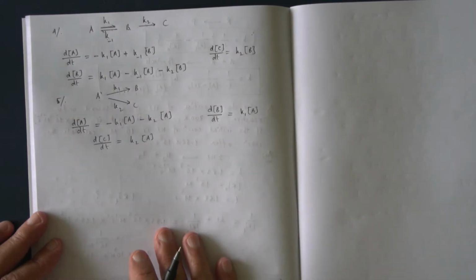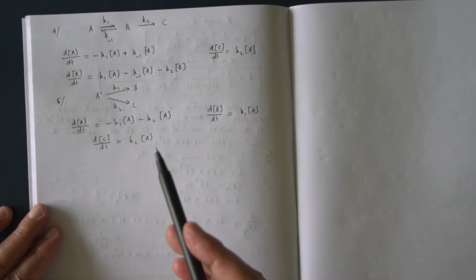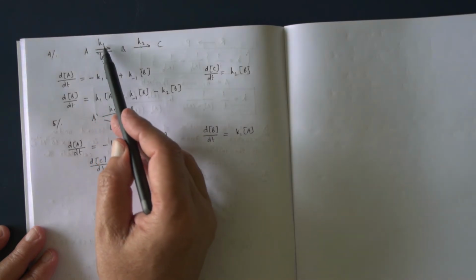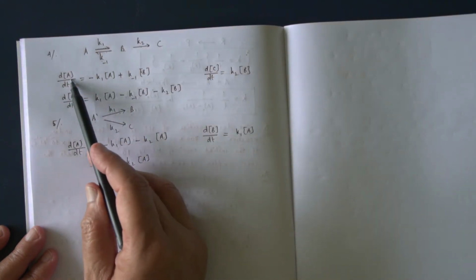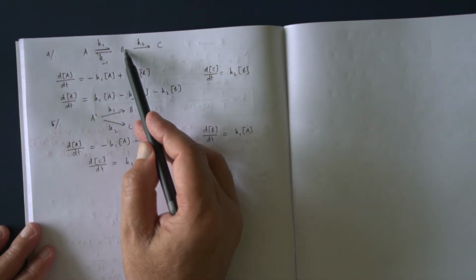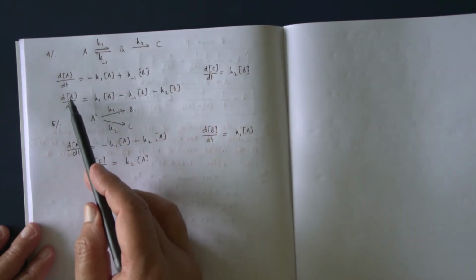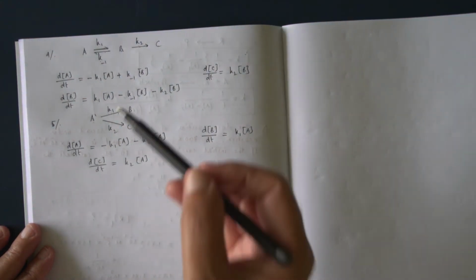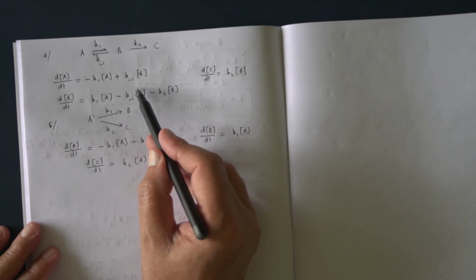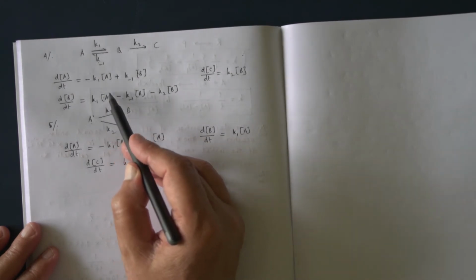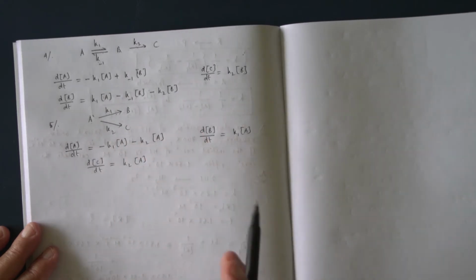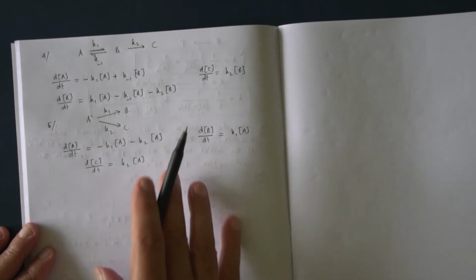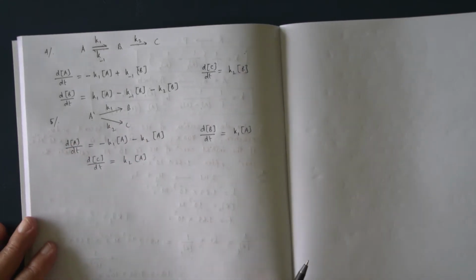So this will be required. You must remember that, I repeat, with A there are two reactions, so we will have two terms. With B there are three reactions, so we will have three terms like this. You just remember this. And the rate constant will always be of the reactant, not the product. So you have to remember this because this will be required.